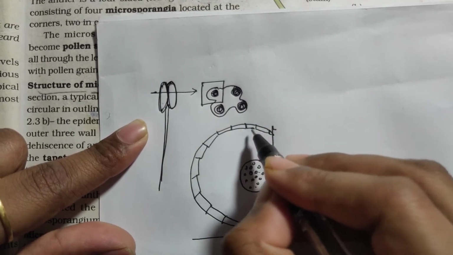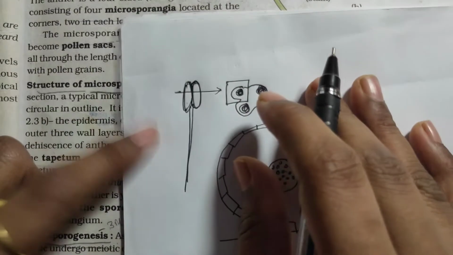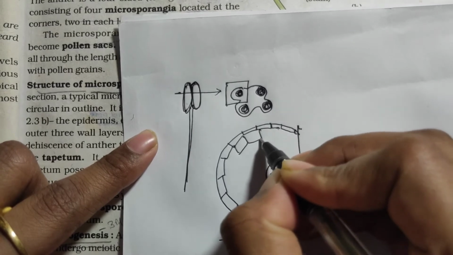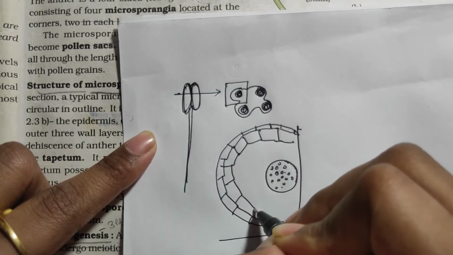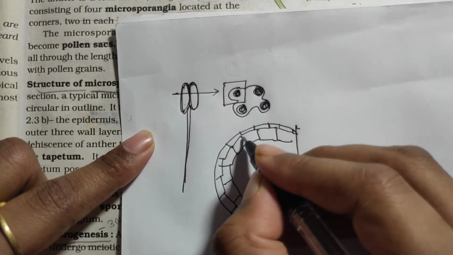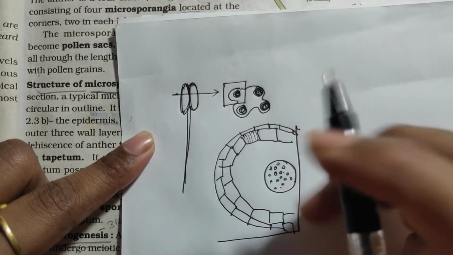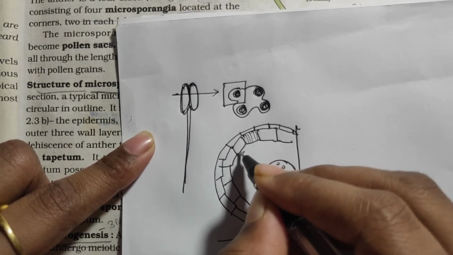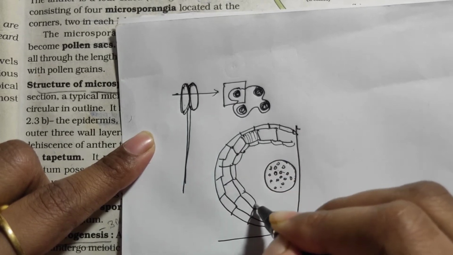After the epidermis there will be the endothecium. Now I am going to draw. The endothecium will always be a bit large at maturity. When you see a mature anther section, it will be a bit large and will have some fibrous thickening, but it will not have any fibrous thickening in the immature stage. Later there are very thin walled middle wall layers.